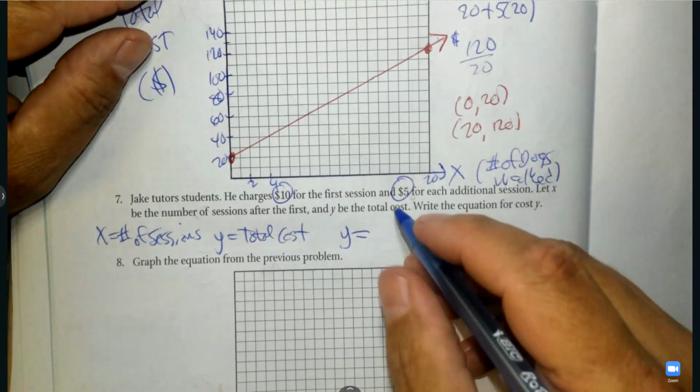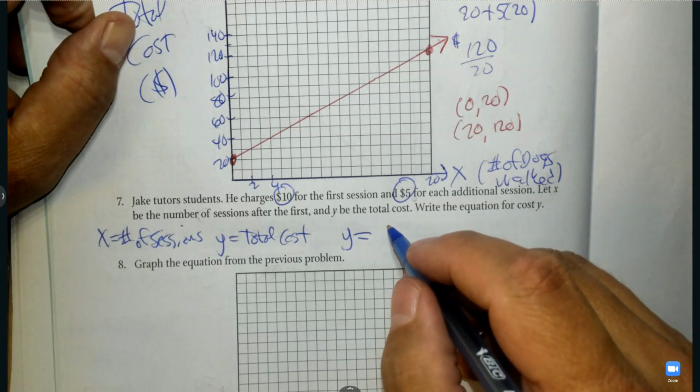Wouldn't it be great if one day you were a math tutor and made money off of people who didn't know how to do math?